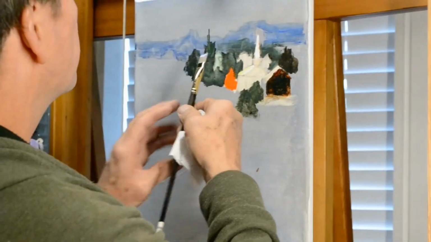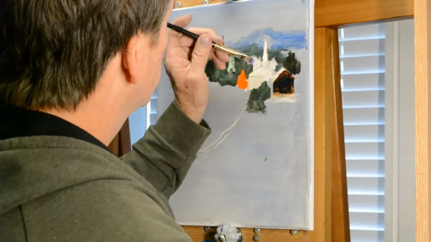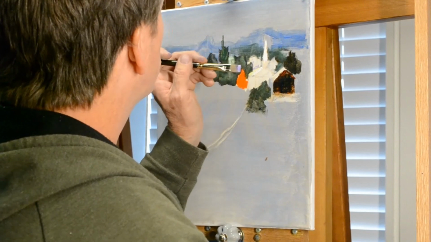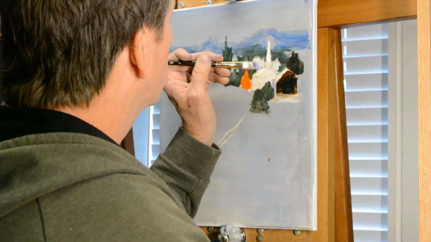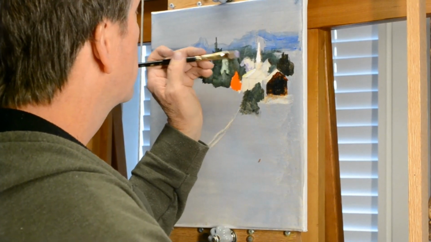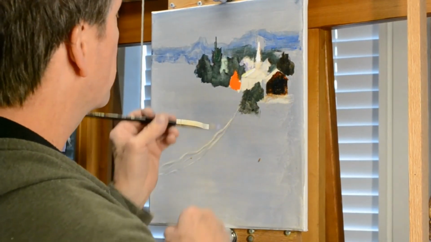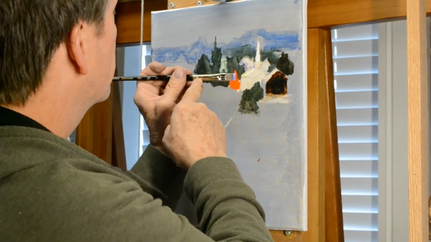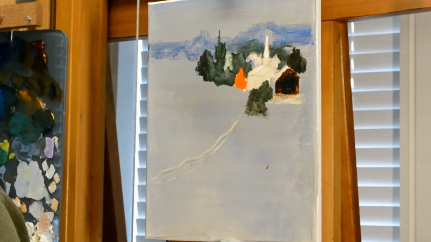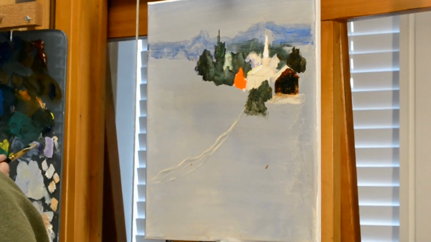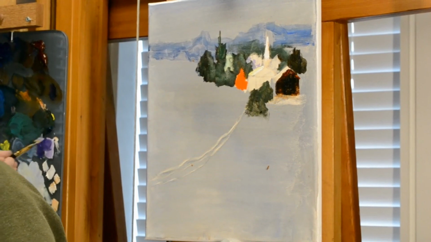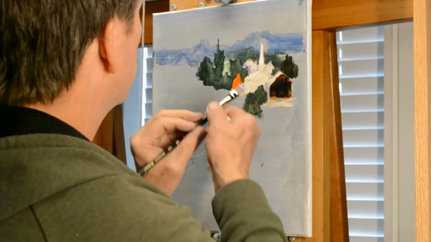So I might, as shadows in this kind of orangey tree, and I might push that tree a little bit more to the yellow range instead of to the orange range, which is what it actually is.